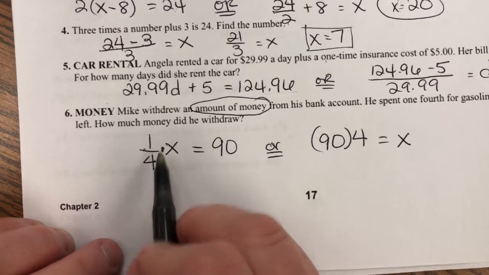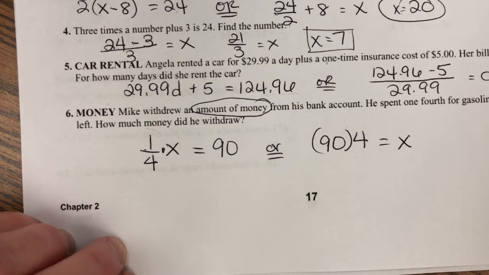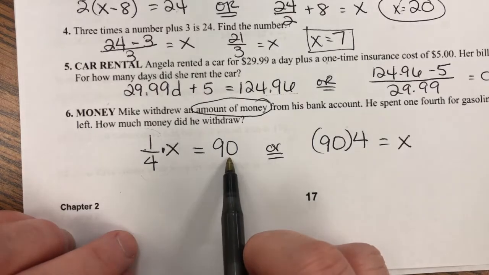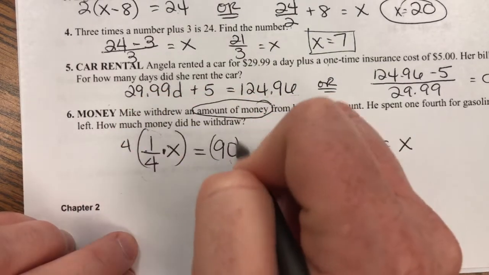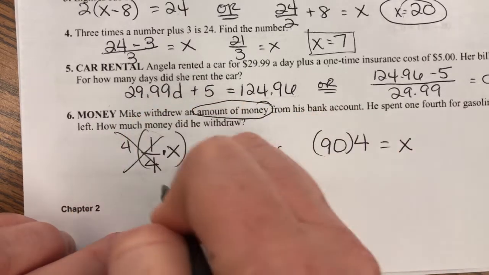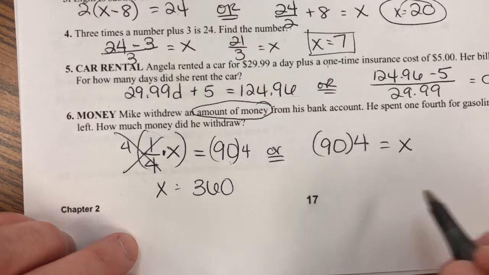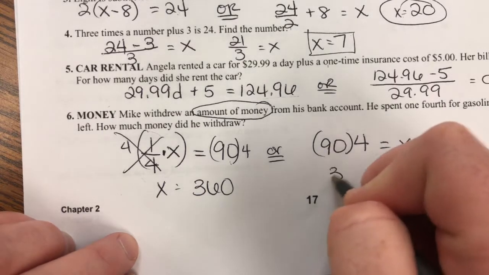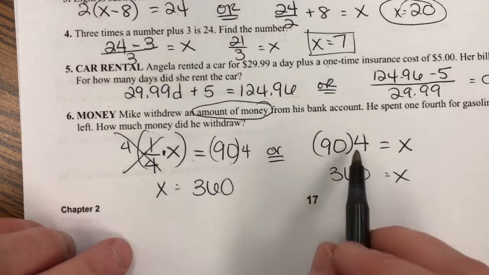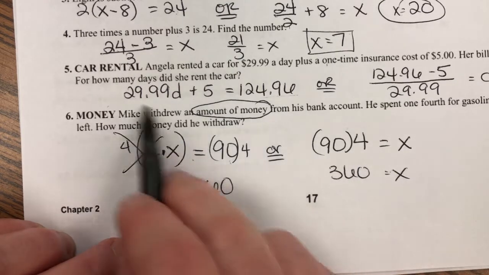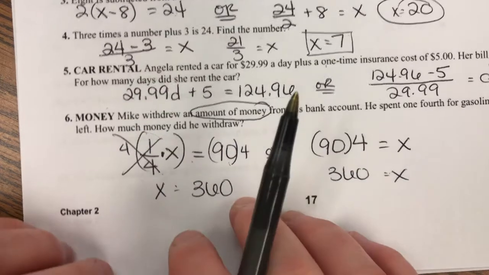Okay, so here to get rid of 1/4, I'm going to multiply this whole side of the equation by 4. So I got to multiply this side by 4, and 90 times 4 is 360. Times 4, times 4, these cancel. X equals 360. Over here, I just cut right to that, right? 90 times 4 is 360. Either way I solve it, I get the same answer. It doesn't matter which way you prefer. You can work backwards, or you can just write out the original equation and solve for x.